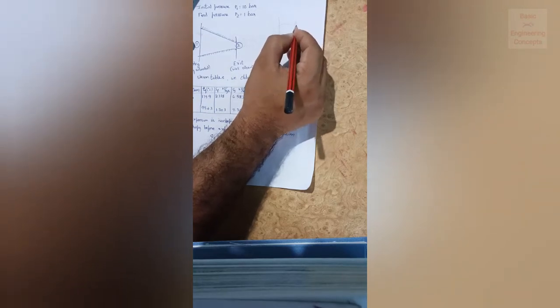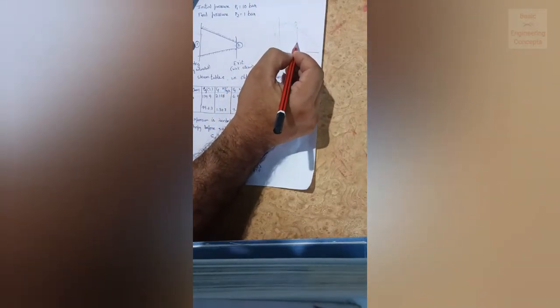Point 1 will be on the saturation line because it is dry saturated steam. Point 2 will be straight below, because the expansion is isentropic. So point 2 will be wet steam.